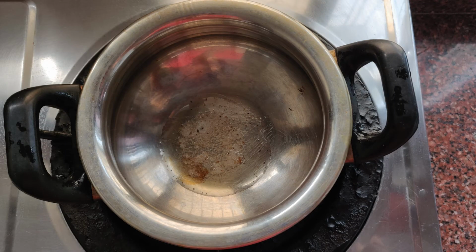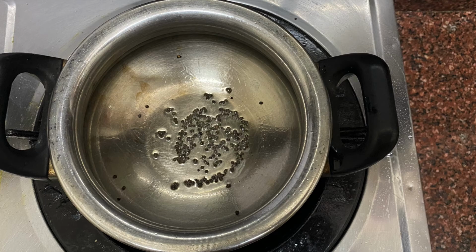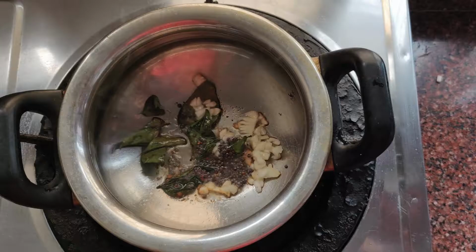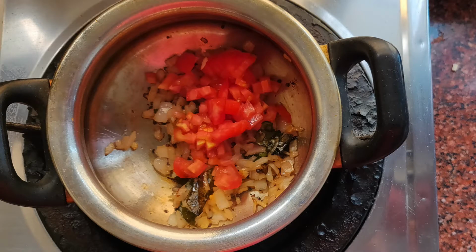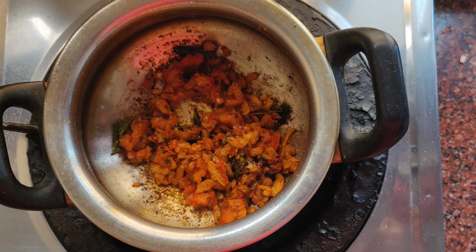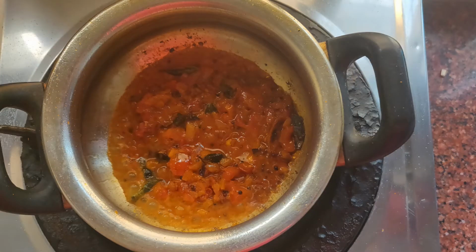Meanwhile, heat the oil in a vessel and add mustard seeds. As they start to crackle, add curry leaves and chopped garlic. Then add chopped onions. Saute the mixture until it becomes light golden. Next, add the tomatoes and spices. Mix it well. Add half cup of water. Let it cook for 2 to 3 minutes.